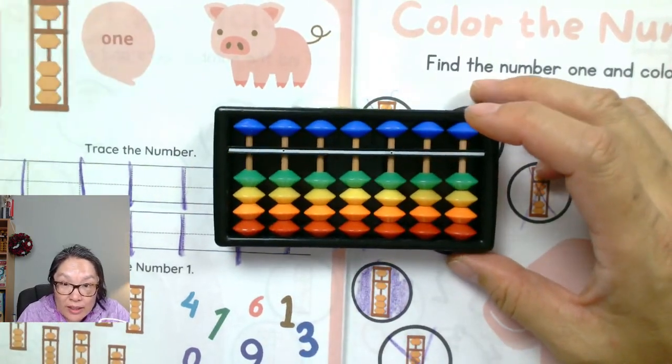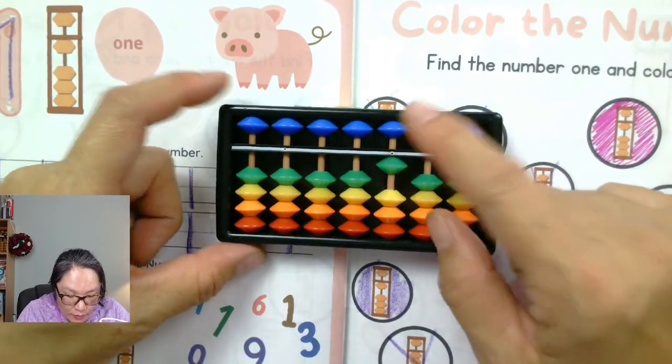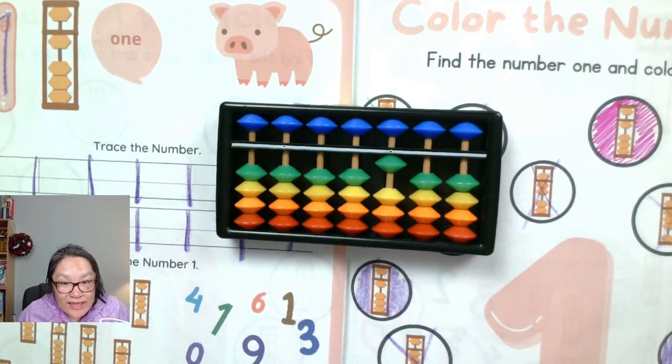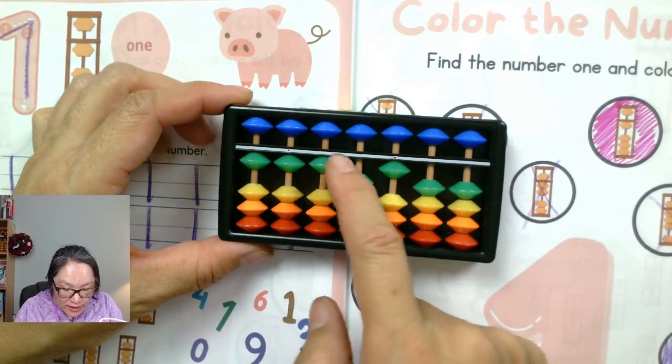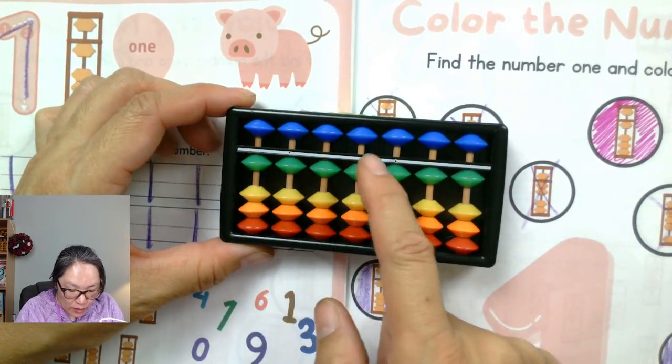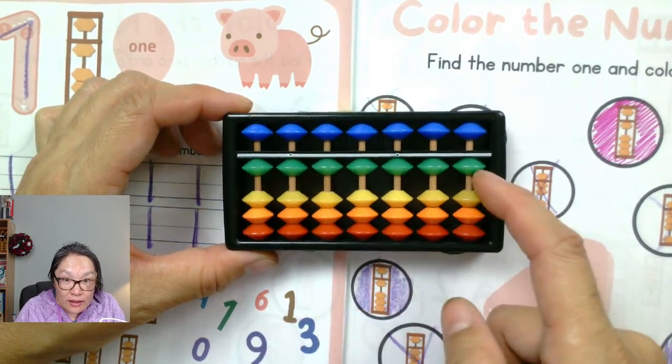So then when I look, this is 1, like the 1 pig, because we have just the 1 bead. So if all of these are 1s, it would be 1, 1, 1, 1, 1, 1, 1. Then that's 1.